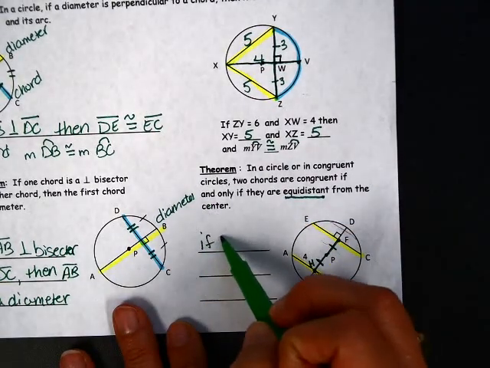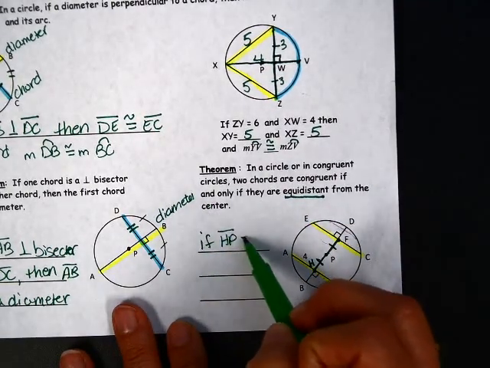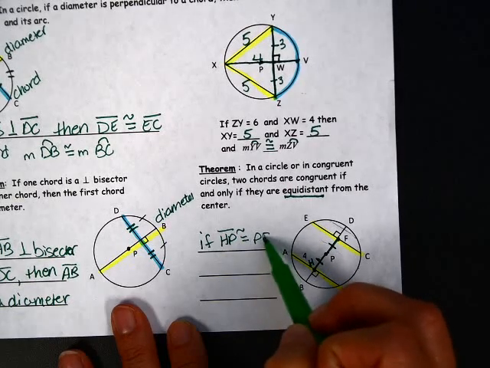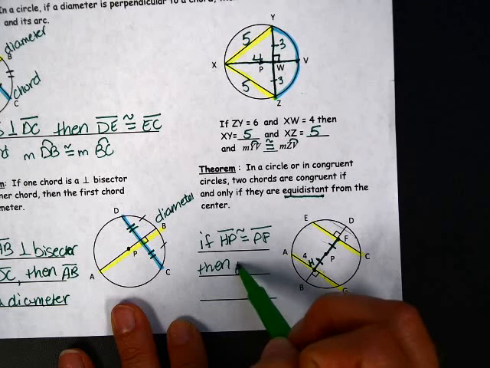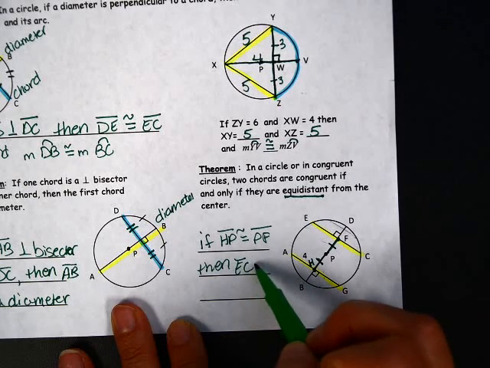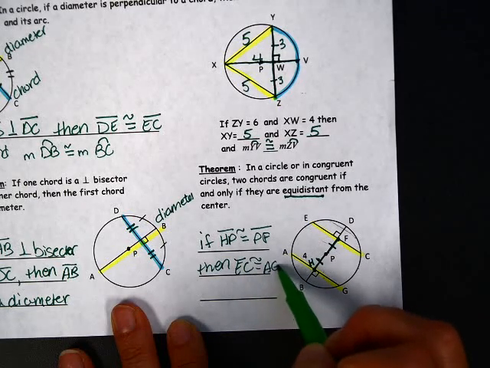So we're going to say if segment HP is congruent to segment PF, then segment EC is congruent to segment AG.